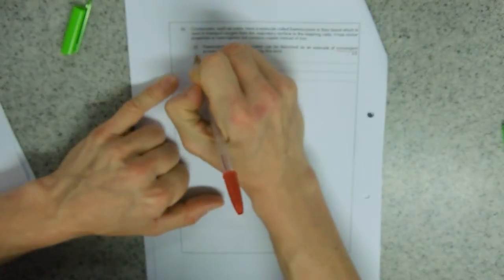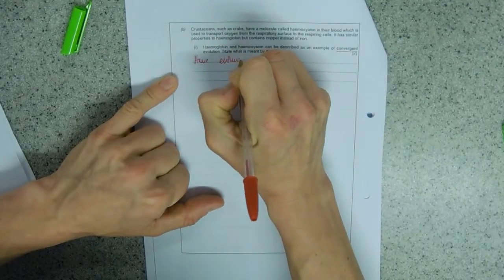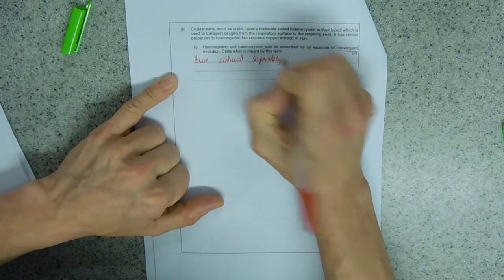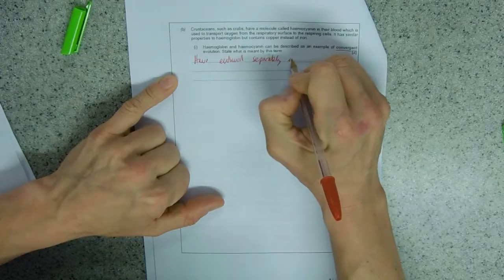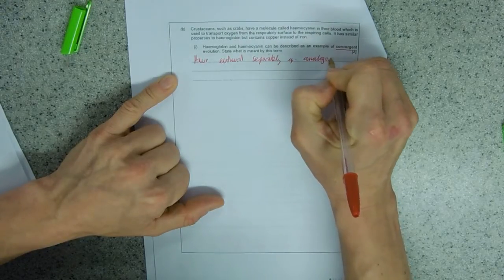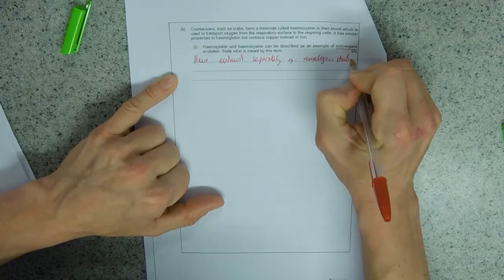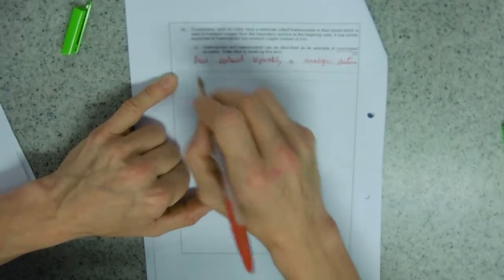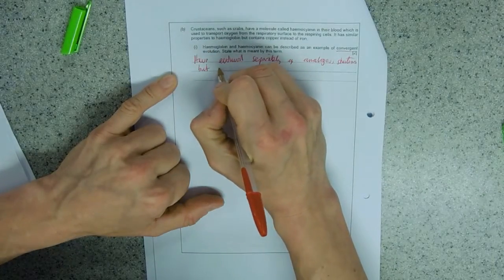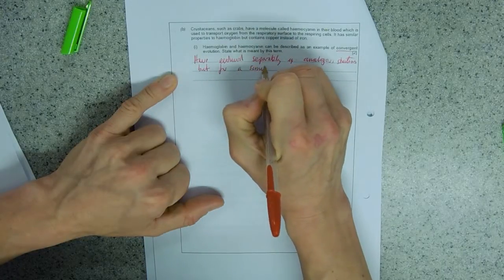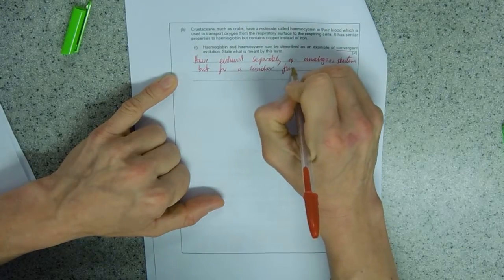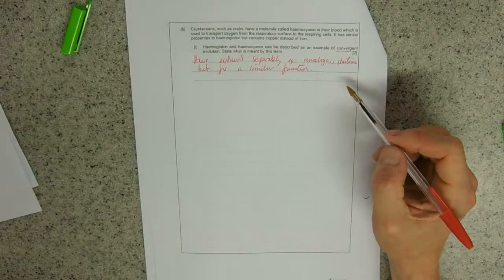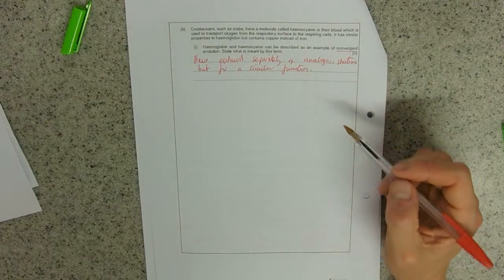So these have evolved separately, e.g. analogous structures or molecules. Now we've got 2 marks there, for a similar function. So they've evolved separately, but eventually have come to the same sort of function.